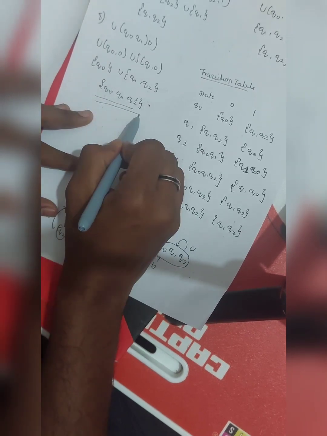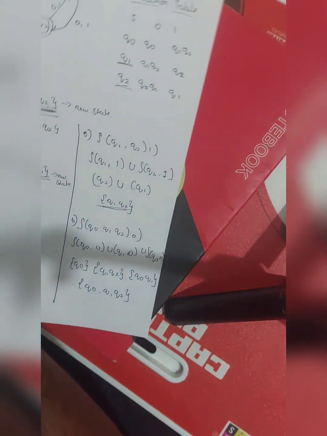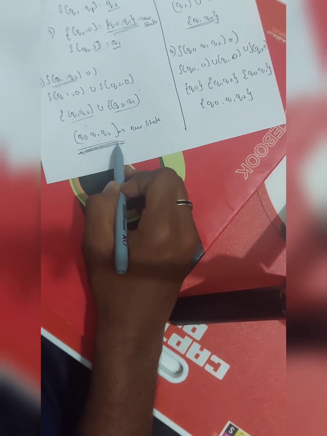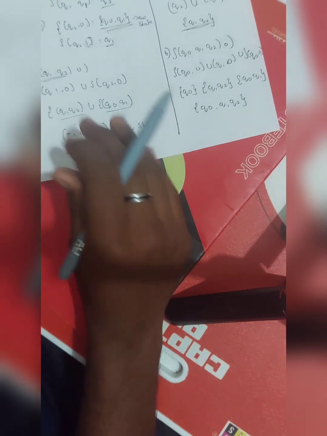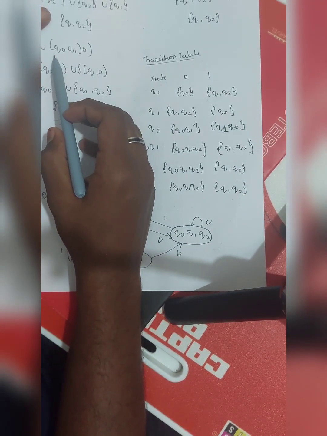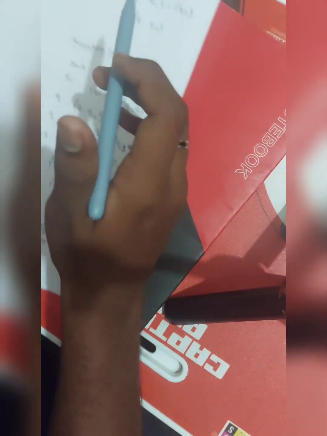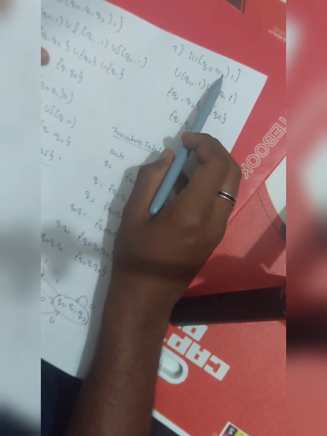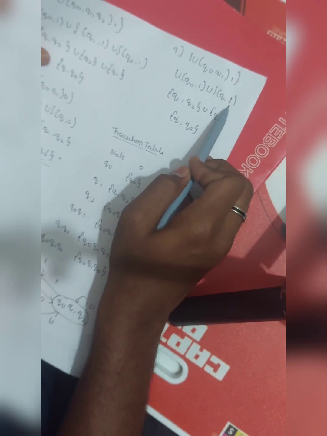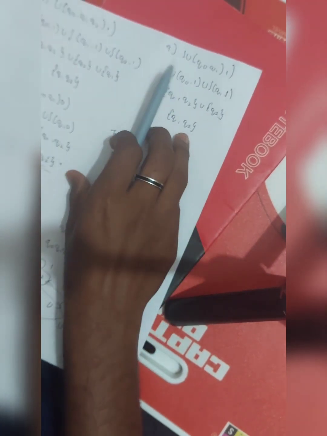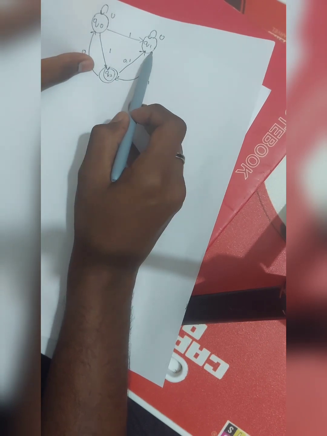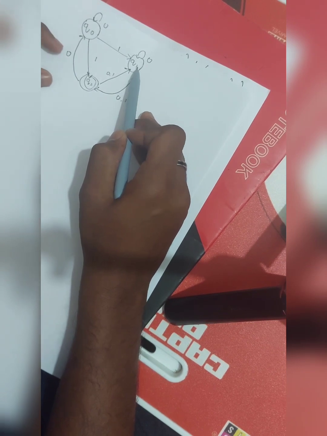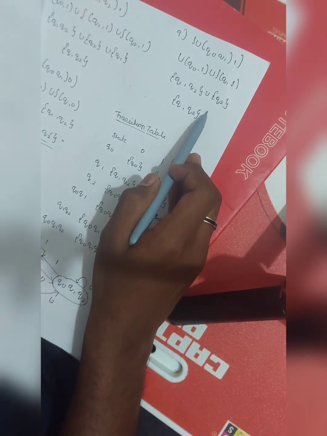We cannot take this as a final state because we have already taken it as a new state. We cannot add it again as a new state. Again, we are going to check Q0, Q1 with respect to 1. Q0 with respect to 1 is moving to Q1, and Q1 with respect to 1 is moving to Q2. So I have written it as it is.